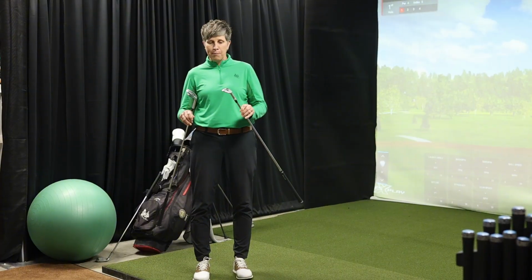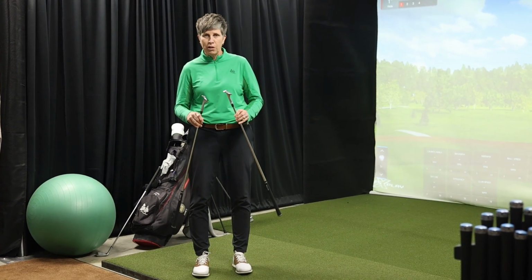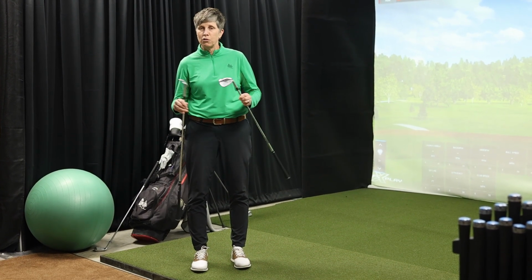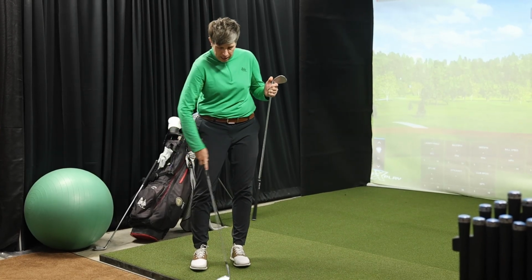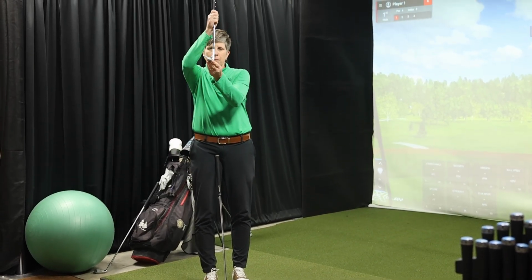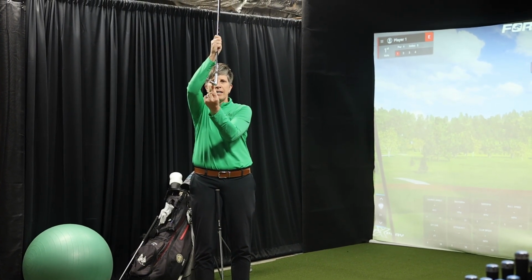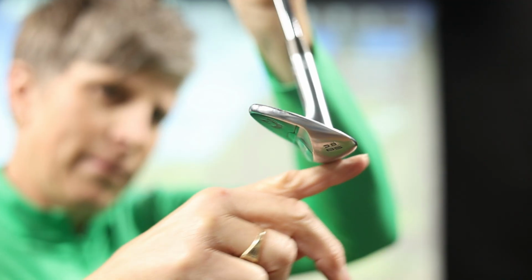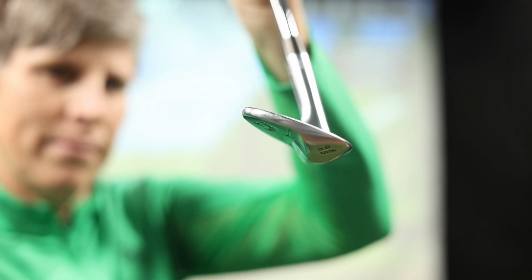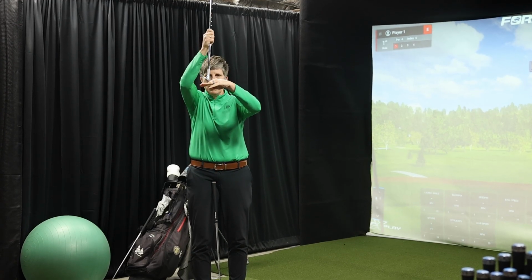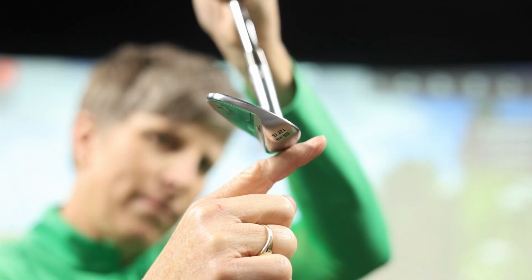Today, we're going to talk about bounce and wedges. We often get a lot of questions: is a lot of bounce or more bounce, or what is bounce? So simply, bounce, that number is the degrees of how far this back edge is from the leading edge. So the farther this is down, that has a wedge that has more bounce. And then the flatter it is, that has less bounce.